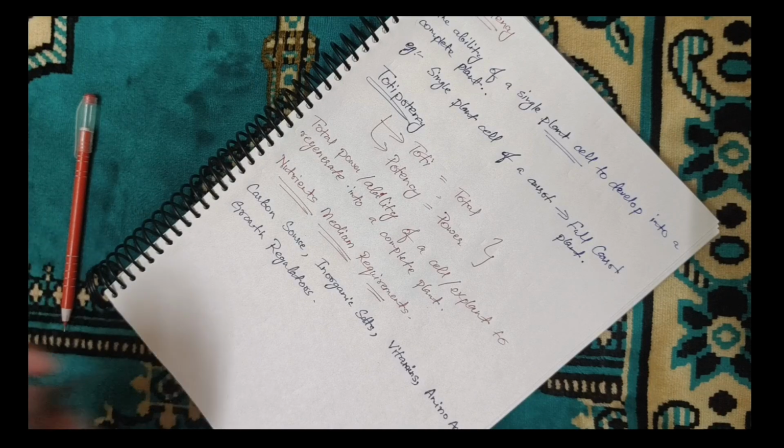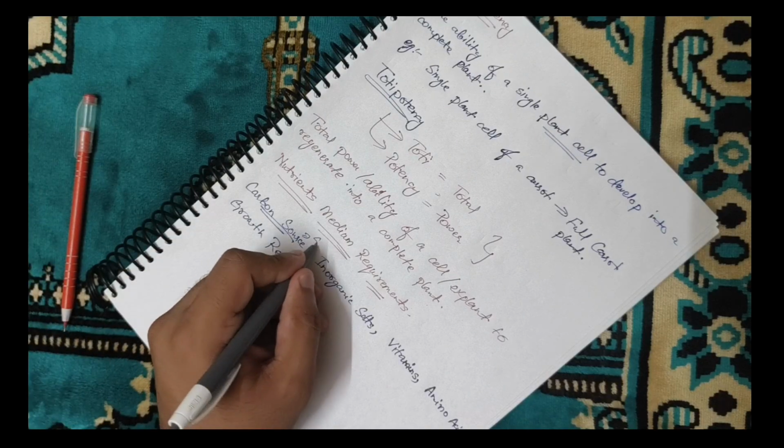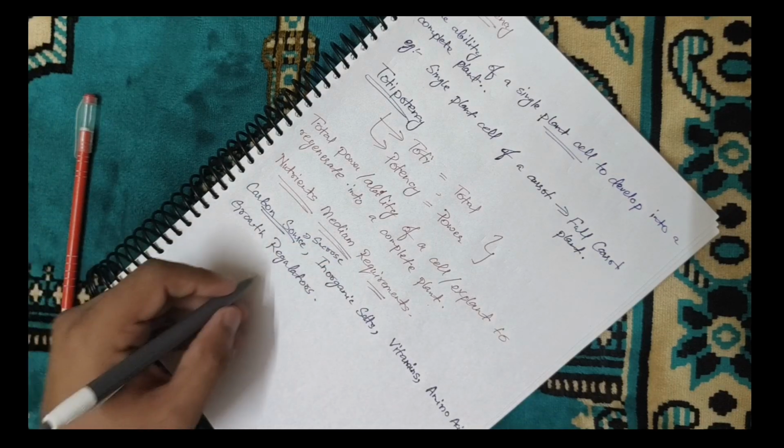Now, for carbon source, we have the following example: sucrose.